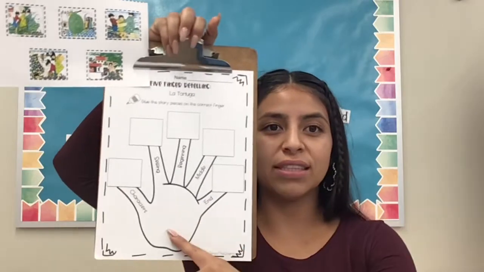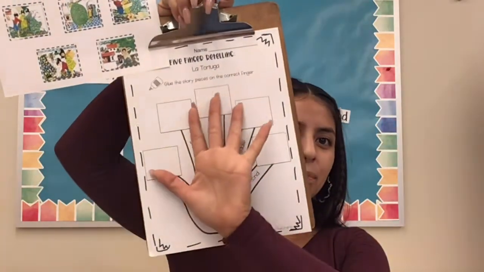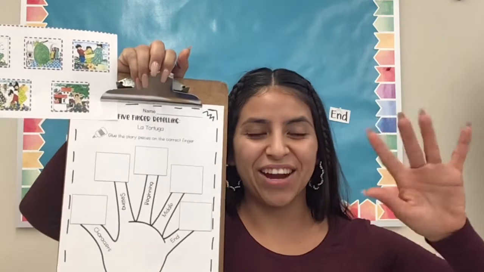What are story elements? Well, story elements, if you get your sheet out, you'll notice there is a hand. It looks like your hand. If you go ahead and put it up close, it's just like your hand. We're going to use our hand to be discussing story elements. So get your hand out.